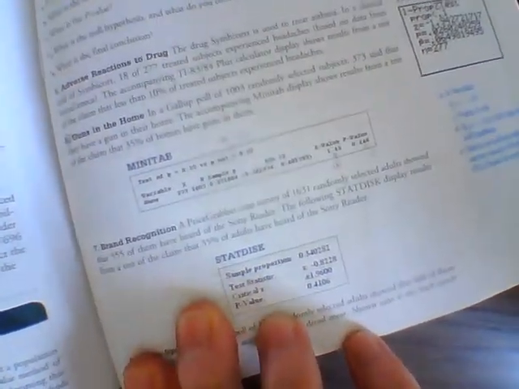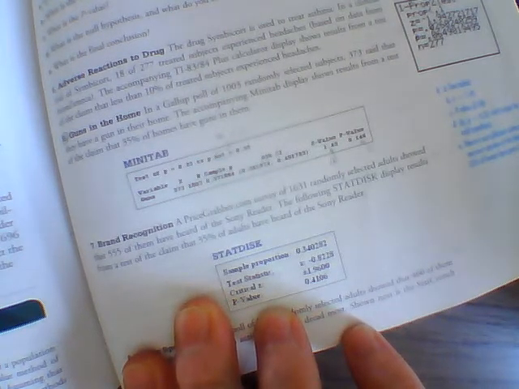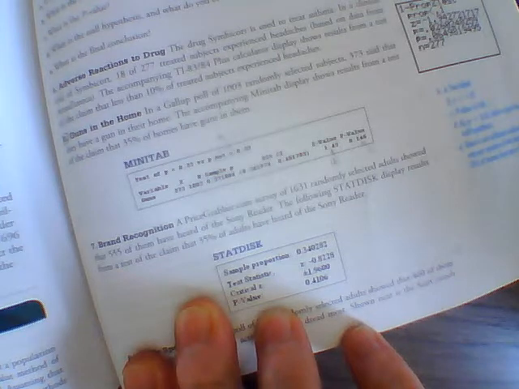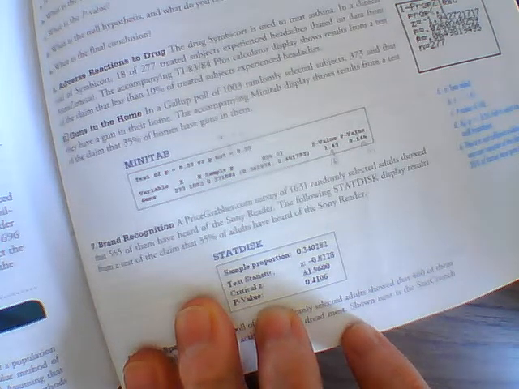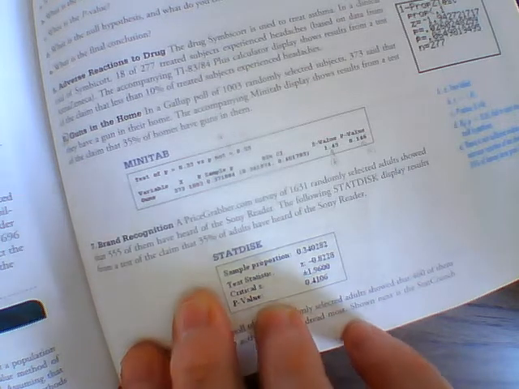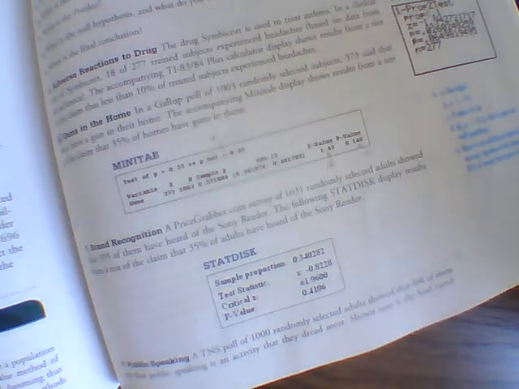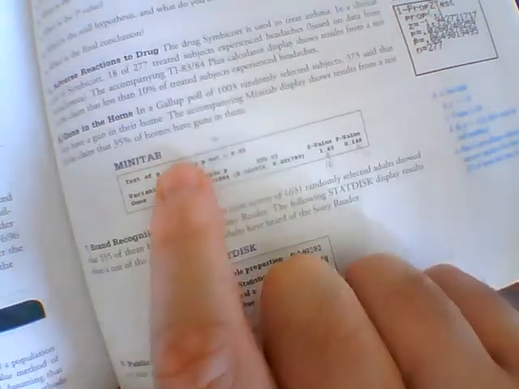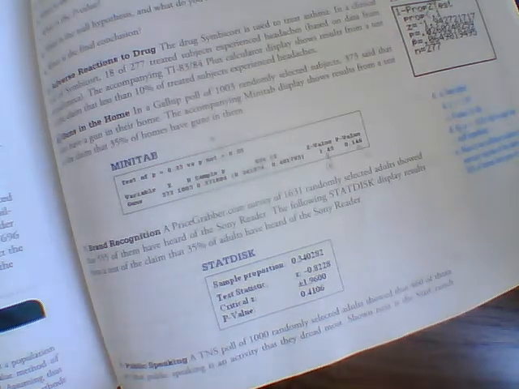the problem says in a Gallup poll of 1,003 randomly selected subjects, 373 said that they have a gun in their home. The accompanying Minitab display shows results from a test of a claim that 35% of people have guns in their home. So basically they're given that, we're testing that we have 35% in here. So Part A asks us, is this a left tail, right tail, two tail as we go through?